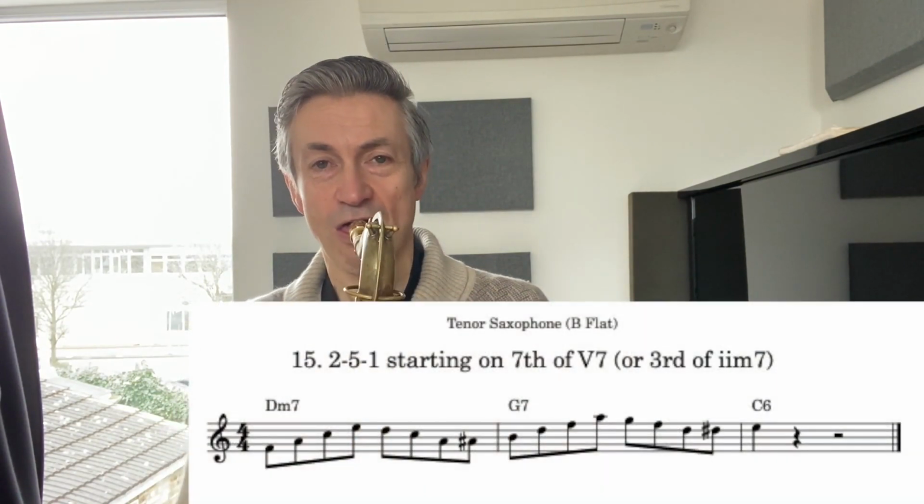The next 2-5-1 pattern will be starting on the seventh of the G7 chord, which is the F, or you can think of it as the third of D minor 7. So it goes like this.